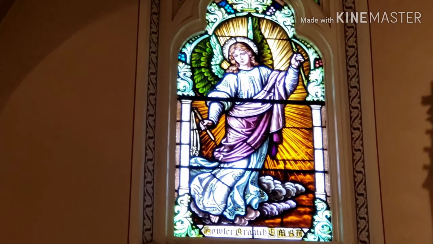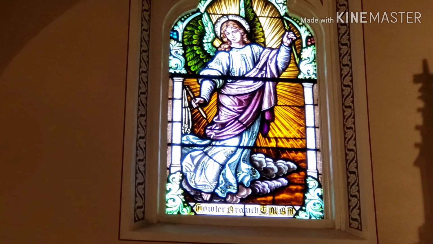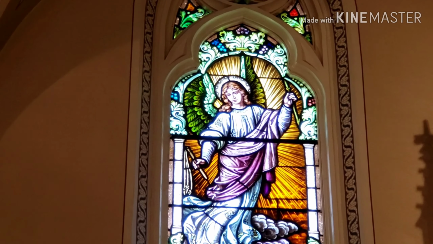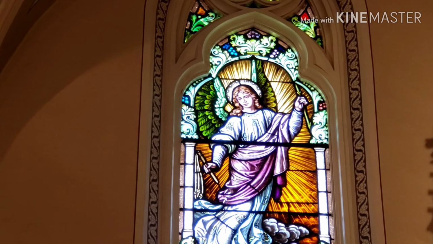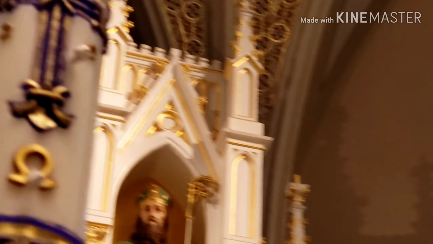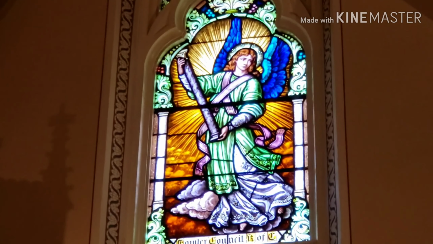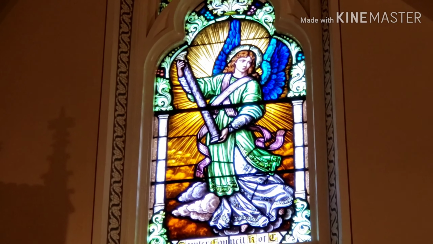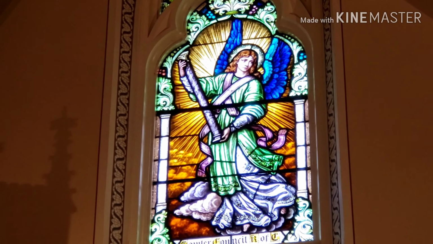They would beat him. That was pretty much typical Roman torture. They would beat people, they would scourge them, all that kind of stuff. So pretty awful stuff. The next window, this next window, the angel is holding the pillar, and that's where they would have tied Jesus when they scourged him. So that is what that represents, is the pillar that they scourged Jesus in before he was crucified.